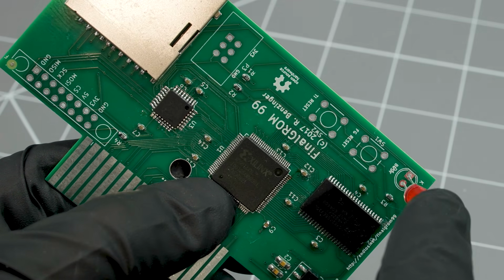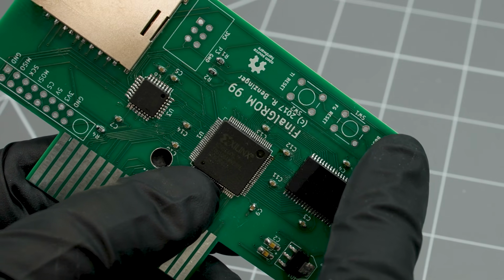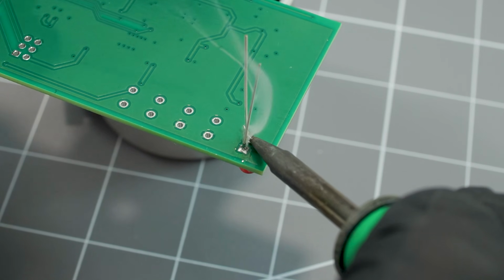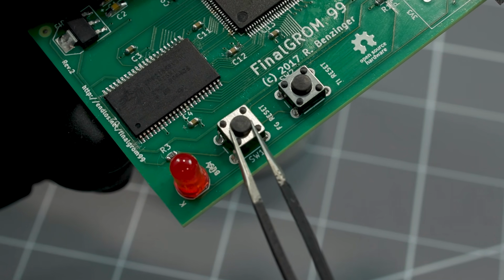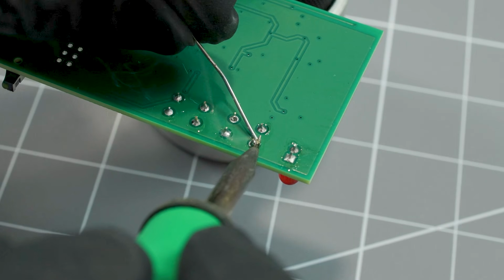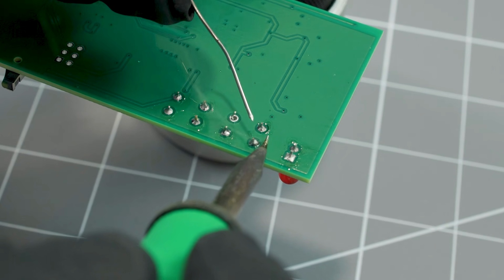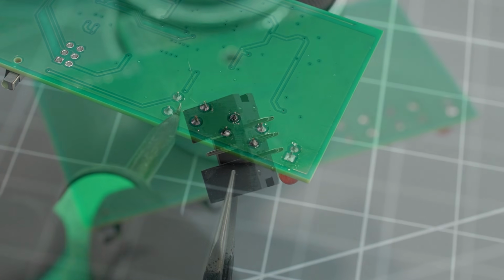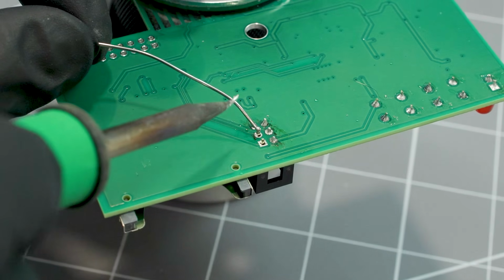There are also a few through-hole components that I'll need to solder by hand with my iron. There's an LED, a couple of buttons, and the programming header.